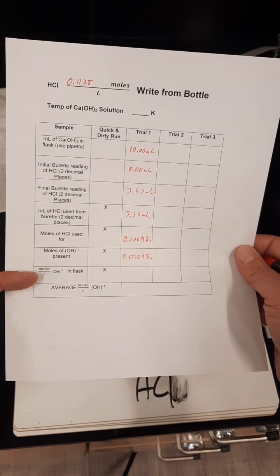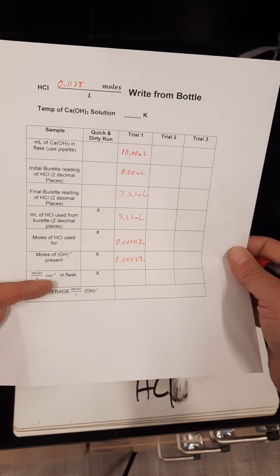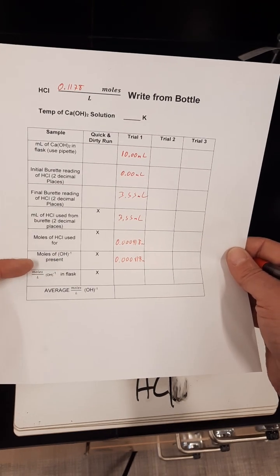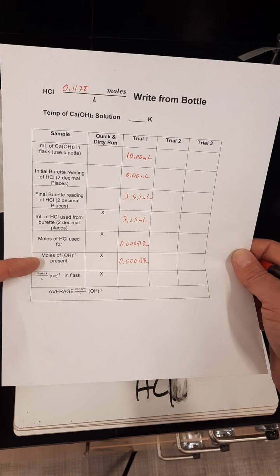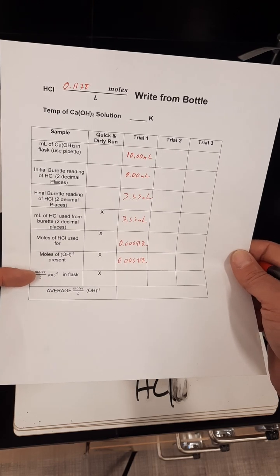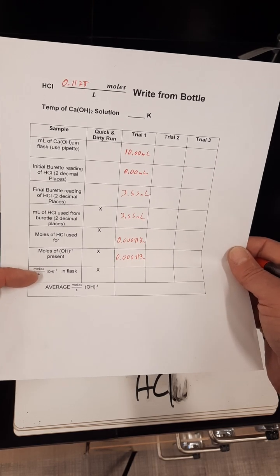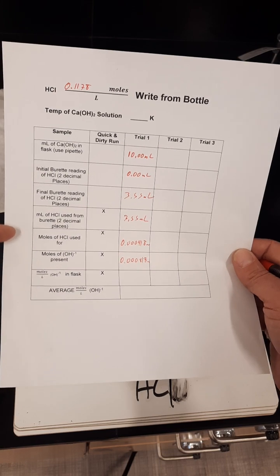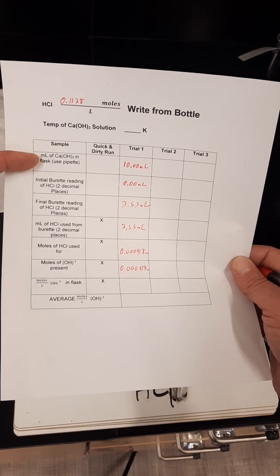The final box down here is moles per liter of OH minus. Well, just above, I have moles of OH minus that was just calculated. That's my numerator. The volume of OH minus was predetermined from the character at the very beginning of the story.